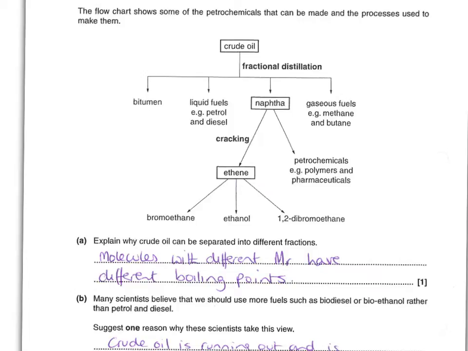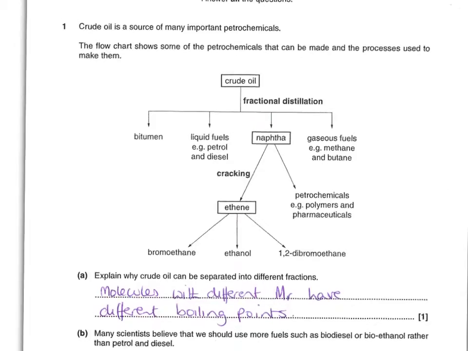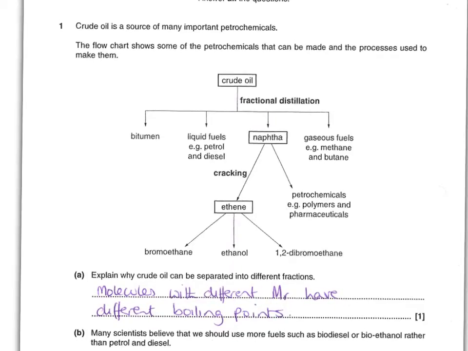This is the walkthrough of question 1 from the F322 paper done in May 2012.